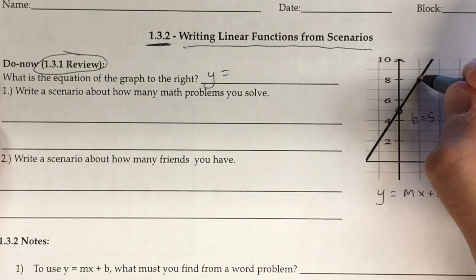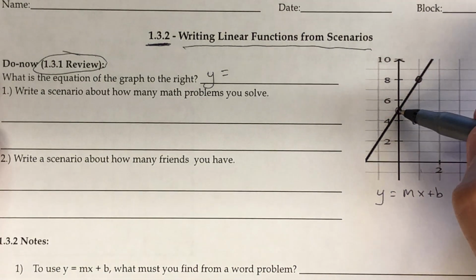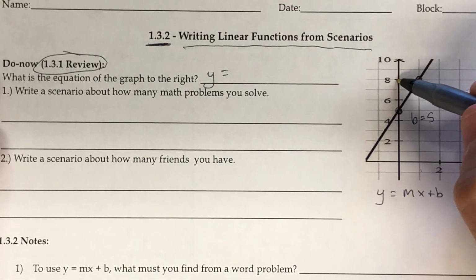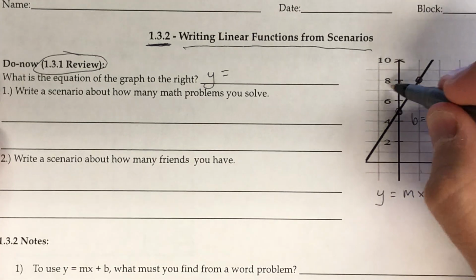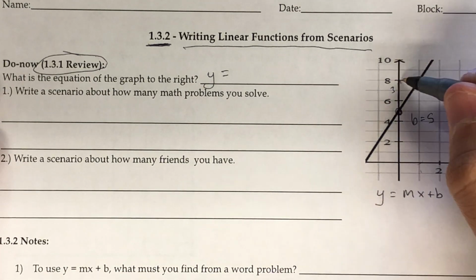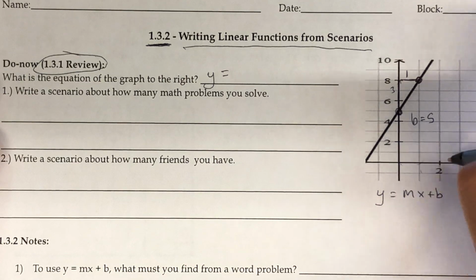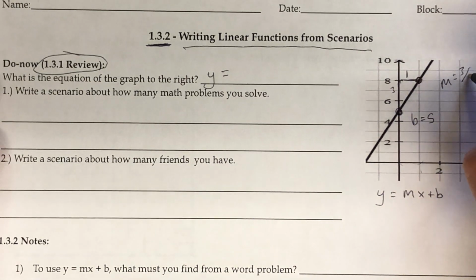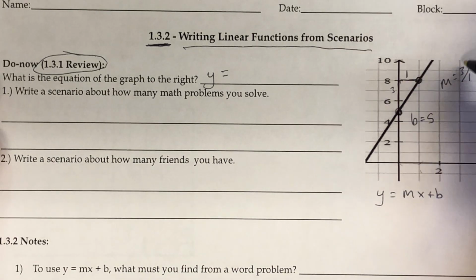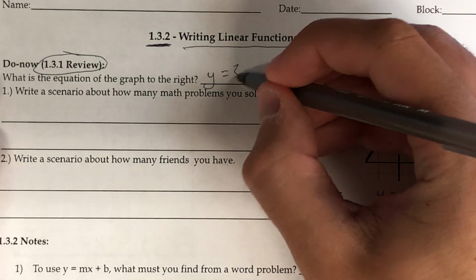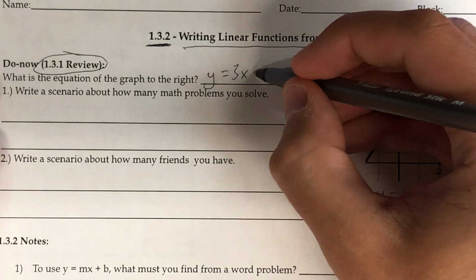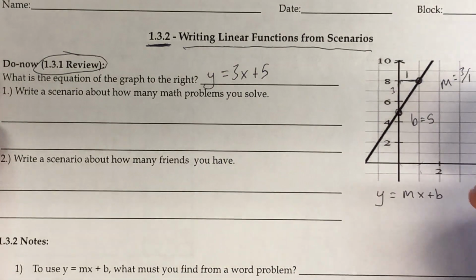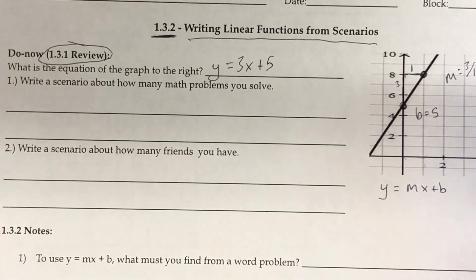Our m is our slope. So I see another point here. As we look here, we're going up 1, 2, 3, so our rise is 3. Our run is 1. And I am checking the scales to make sure it's going by 1 so that I don't make that mistake in mixing those up. So our rise over run would be 3 over 1, so our slope would just be 3. So we have y equals 3x plus 5.